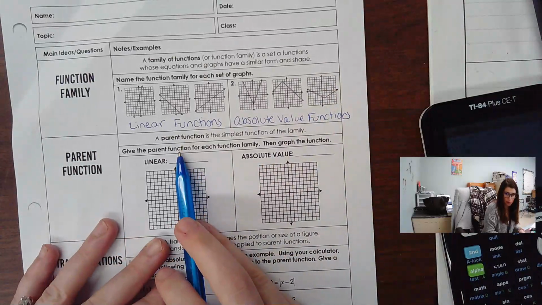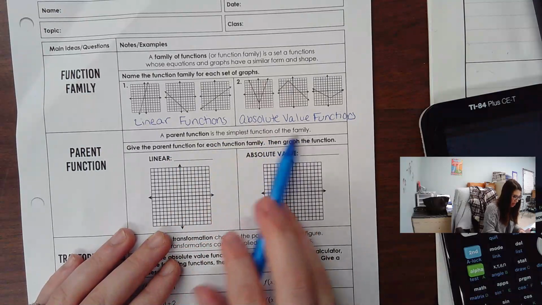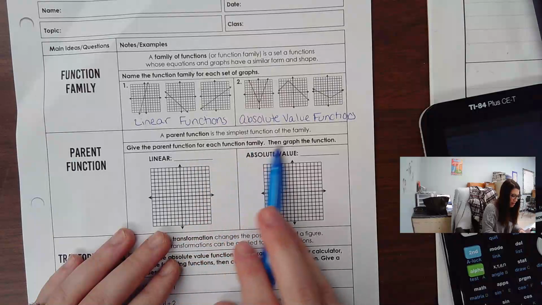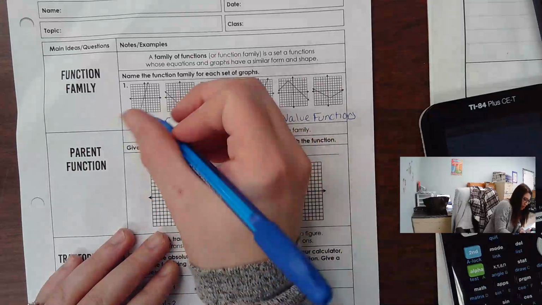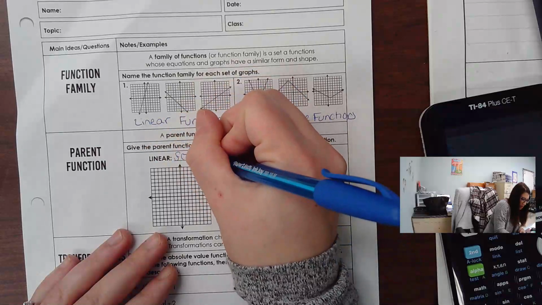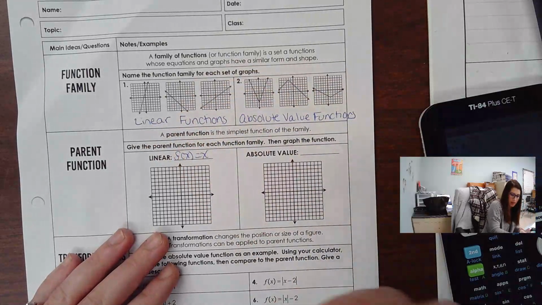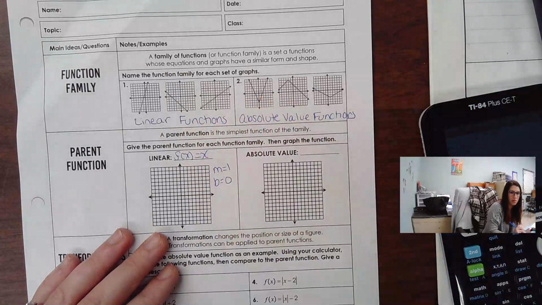And if you remember back in algebra, a parent function is the simplest function of the family. Give the parent function for each function family, then graph the function. So for linear, remember, we'll say f of x equals x. So just the line x, that means our slope here is 1 and our y-intercept is 0.